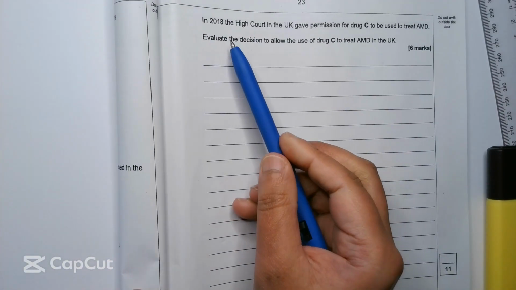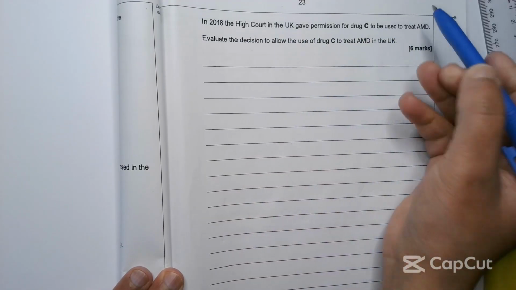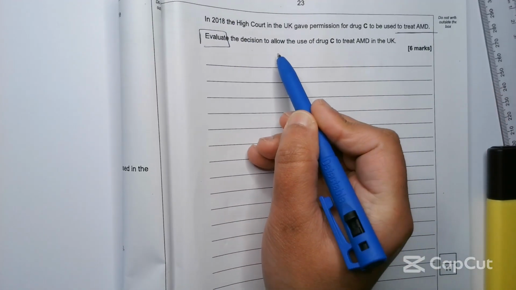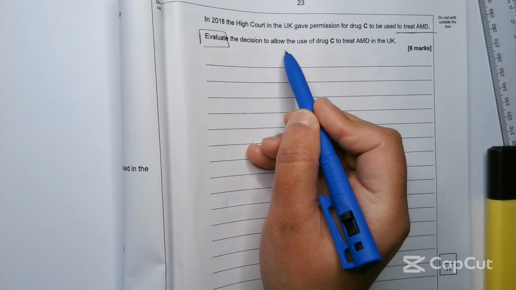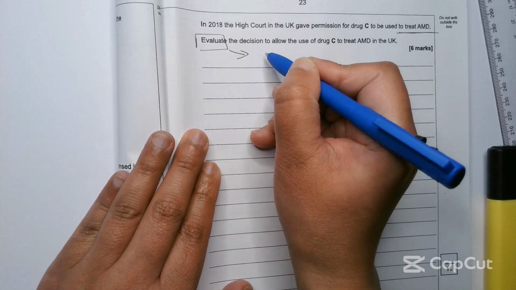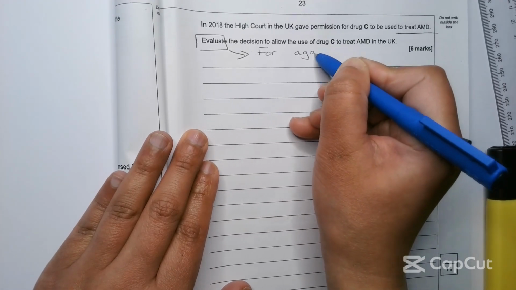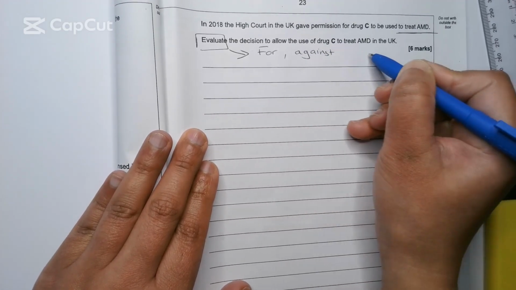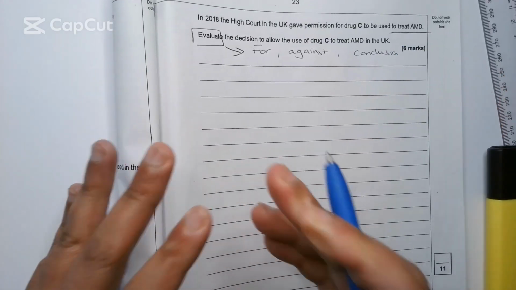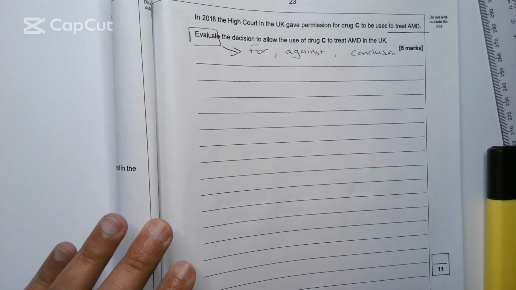In 2018, the High Court in the UK gave permissions for drug C to be used to treat AMD. Evaluate the decision to allow the use of drug C to treat AMD in the UK. Now, for an evaluate question, you need to have arguments for, arguments against, and a justified conclusion at the end. And there's no wrong or right conclusion. It's, what do you think?